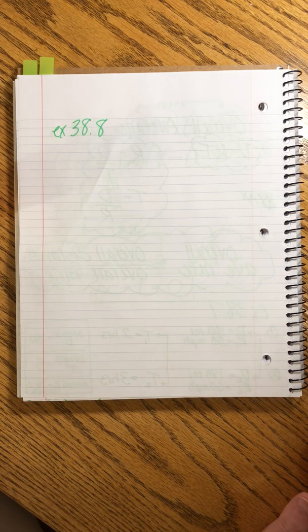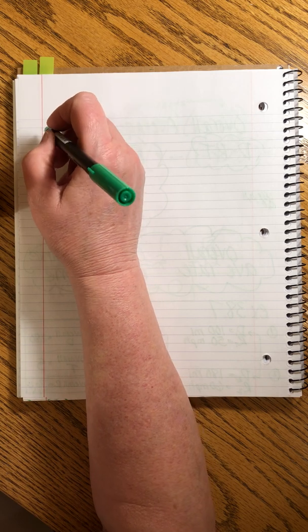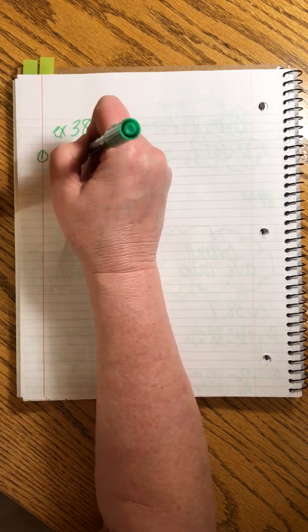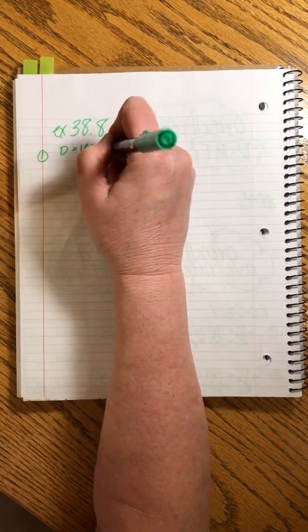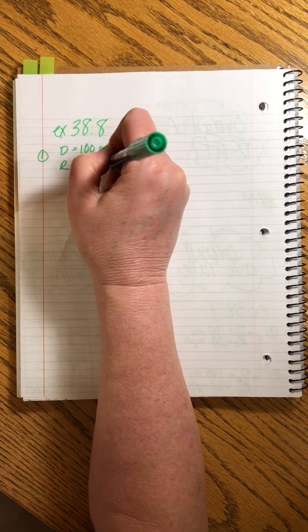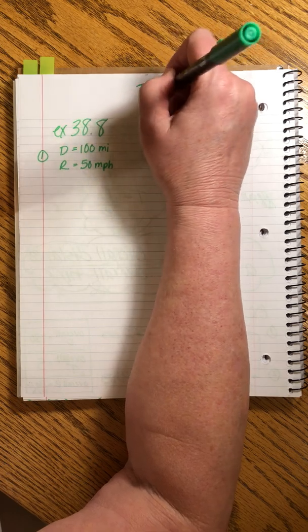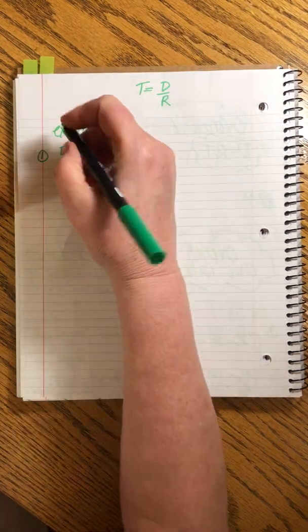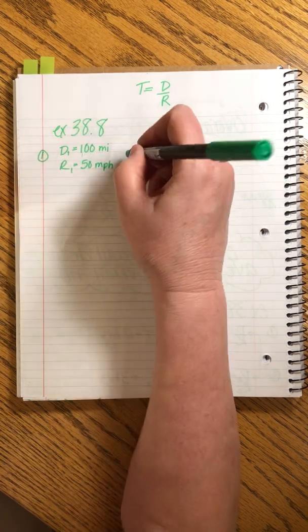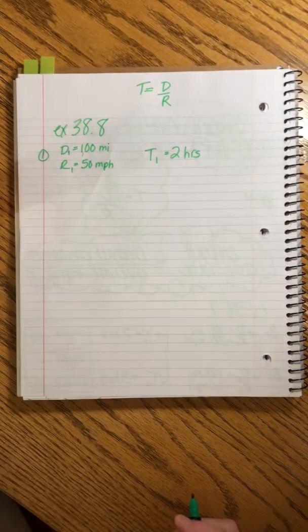38.8, it's Frank and Judy again. This time, they have 3 legs to their trip. So here we go. 1, Frank and Judy drive for 100 miles. D equals 100 miles at 50 miles per hour. Rate equals 50 mph. And I'll just remind myself that time equals distance divided by rate, which is nice because it's all right here, right? It's all set up the way I want. And so I get T1 equals 2 hours. I feel good about it.